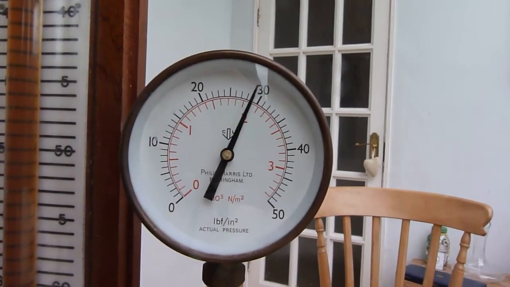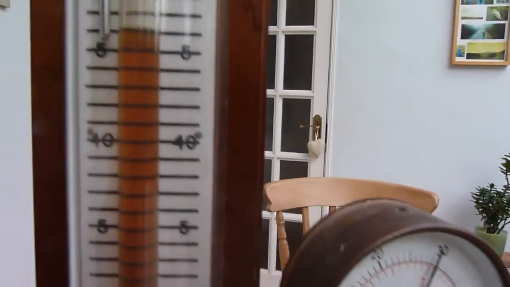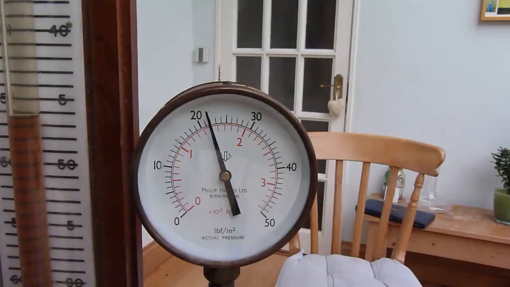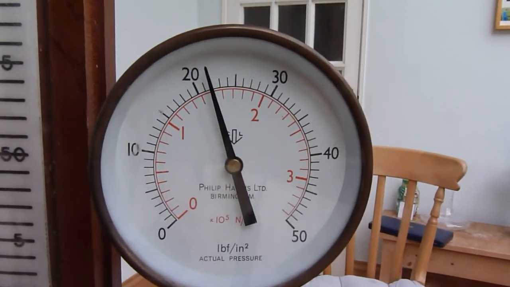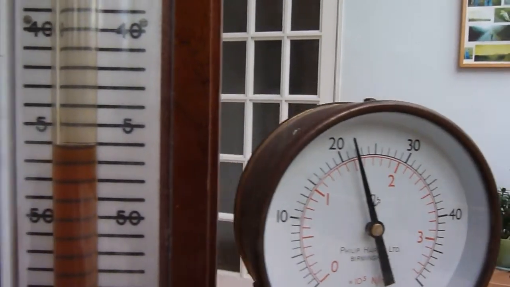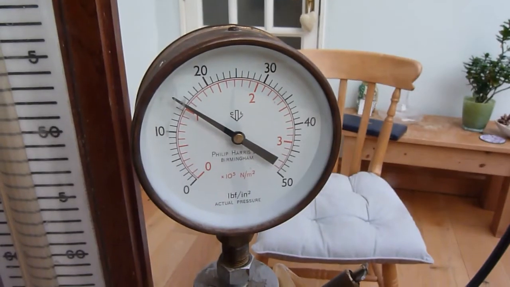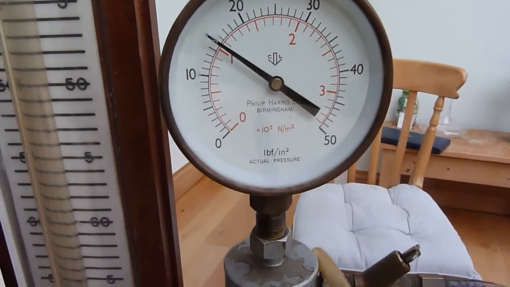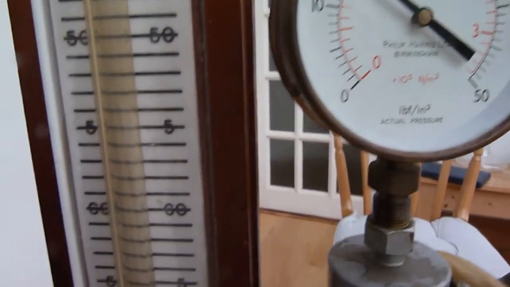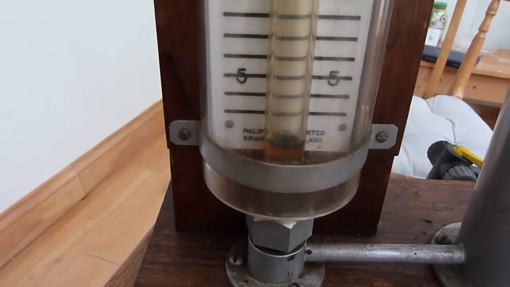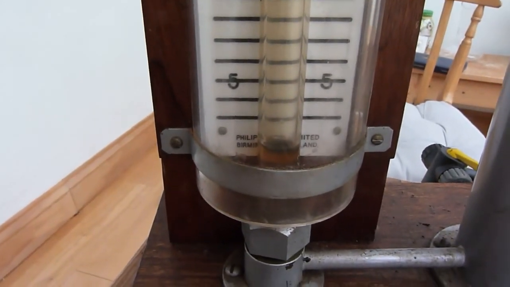At 20,000 pascals, the volume of the gas is 34 centimetres cubed. At 15,000 pascals, the volume is 46 centimetres cubed. And finally, at 10,000 pascals, you can see that the volume of the gas has just gone off the scale, and it is actually about 67 centimetres cubed.